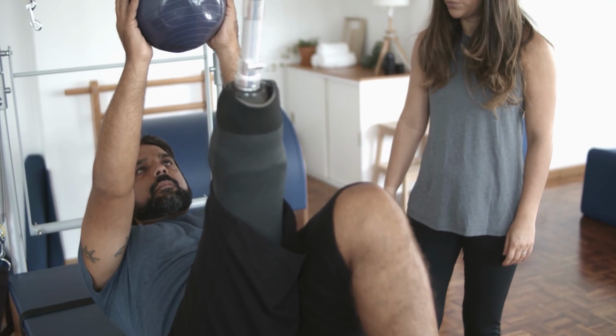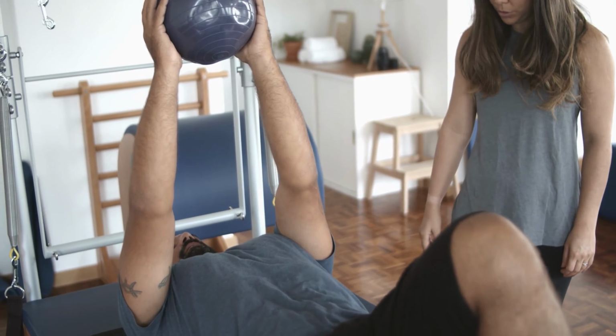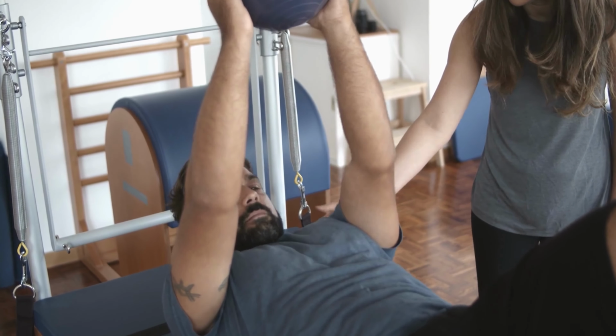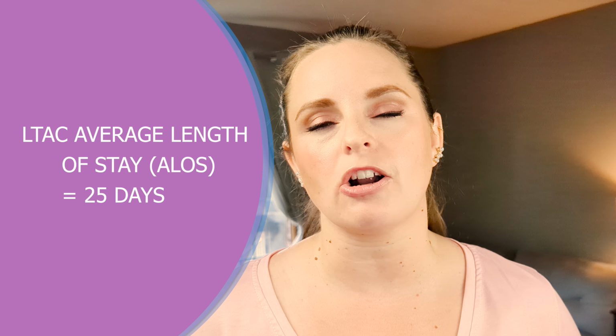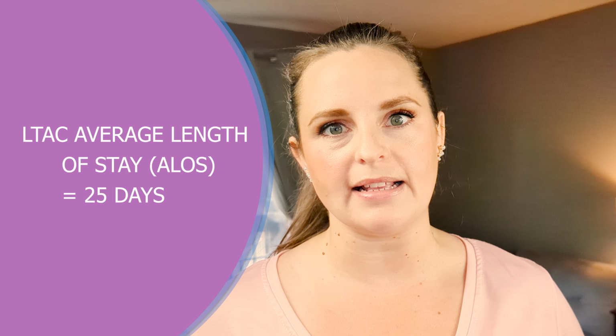Now, these patients' main goal is to get to the point where they can focus on rehabilitation. So although these LTACs do offer physical therapy, occupational therapy, and speech therapy, that's not going to be the main focus. It's just going to help them to continue to maintain stability until they can really start focusing on that rehab. The average length of stay for an LTAC is typically about 25 days. Of course, that's going to vary, so it's going to be either less or maybe a little bit more, depending on their complex needs, but also depending on health insurance.